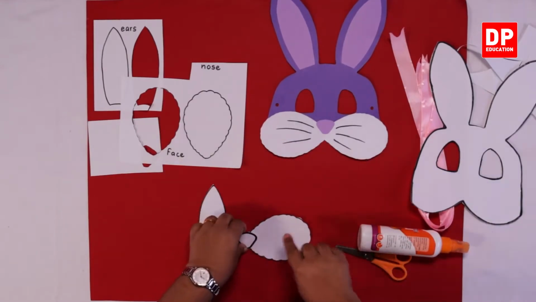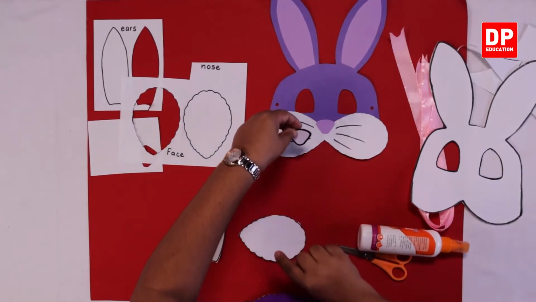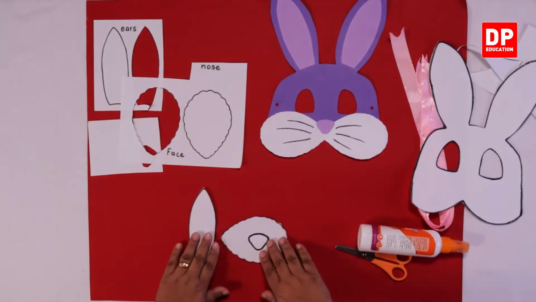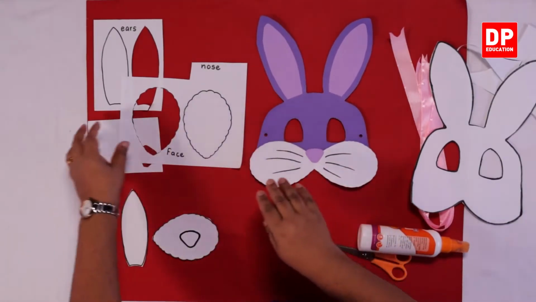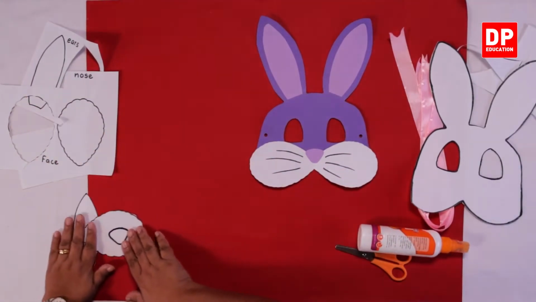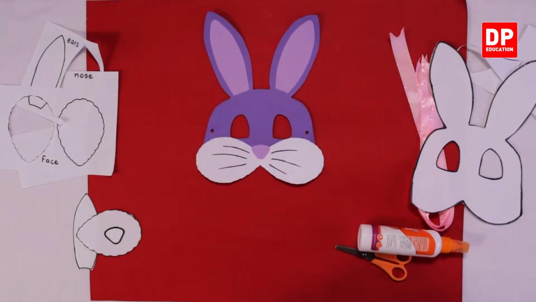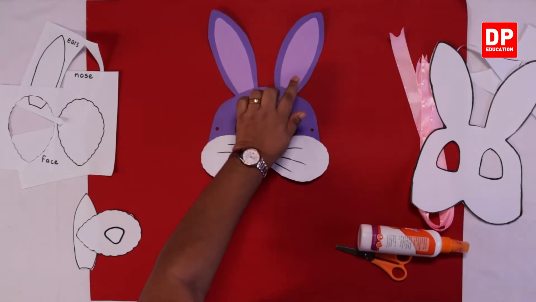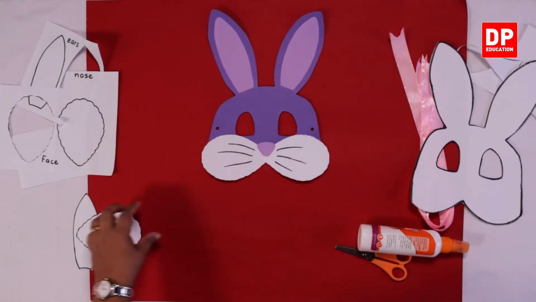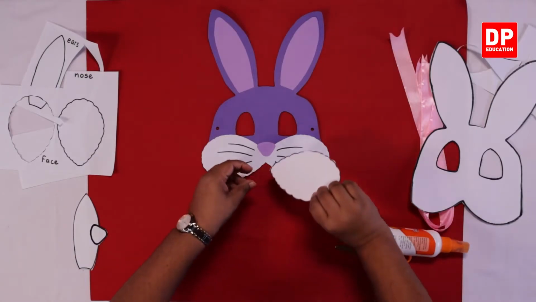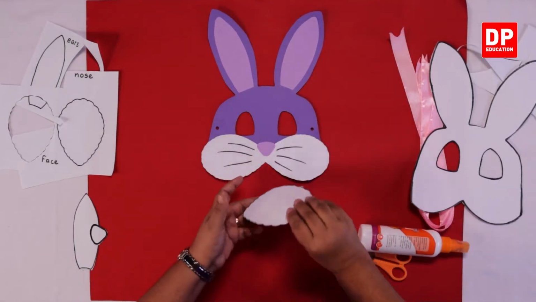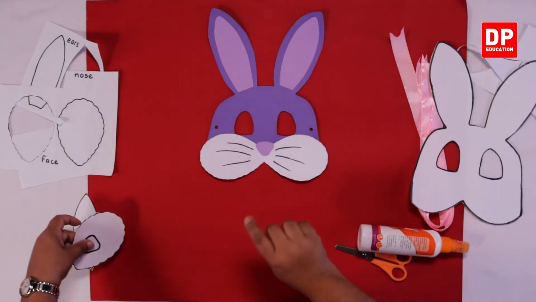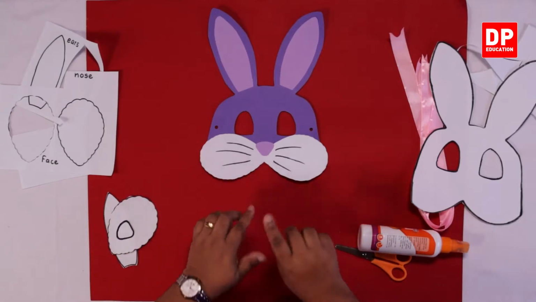Now when you paste it, you can use your glue stick or your gum bottle and you can paste them. So now I want to show you my mask. It is like this. We will keep all these things here and now you can see the mask that I have made. Now when you paste the ear and when you paste the nose and when you paste the face over here, you have to cut both sides, both ears, and when you paste it, after you paste the nose, your little mask will look like this.